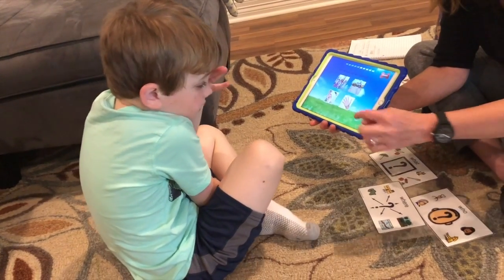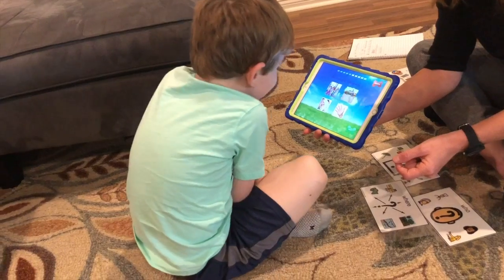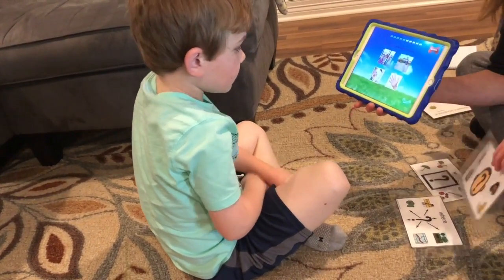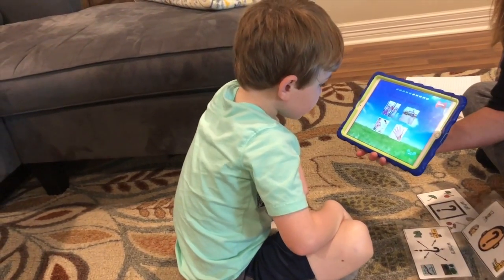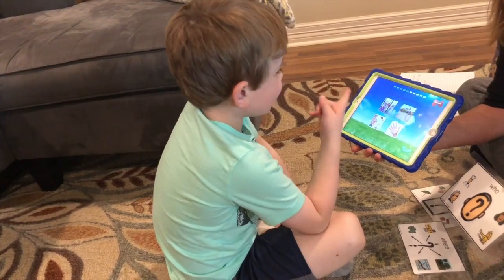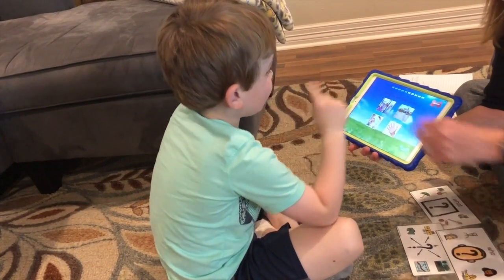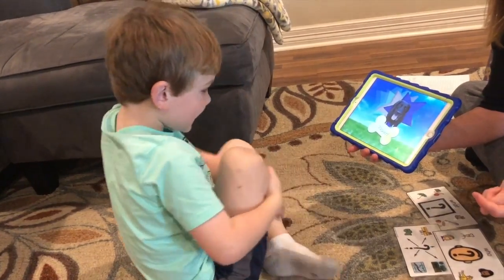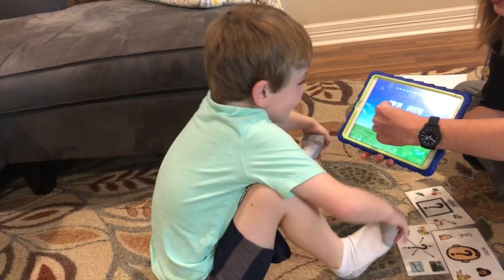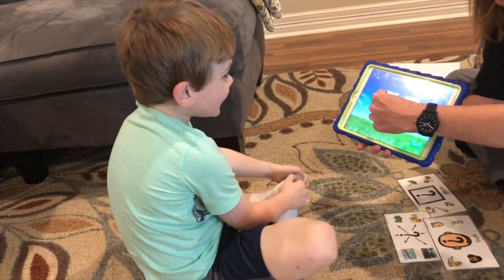Okay, next. Who did you go to California with? Remember, who is a person. Who did you go with to California? Legoland or this one? Yes, that's a person. Super. Who did you go with? I went with my mommy and daddy.